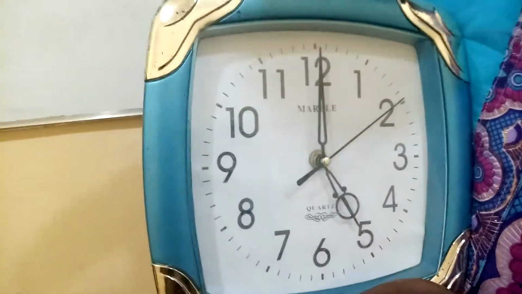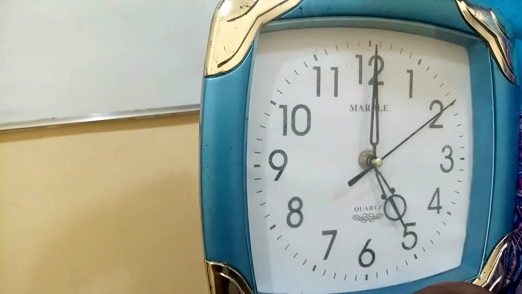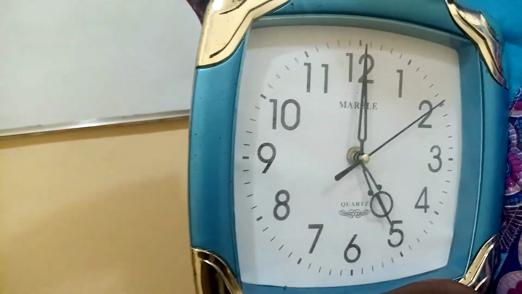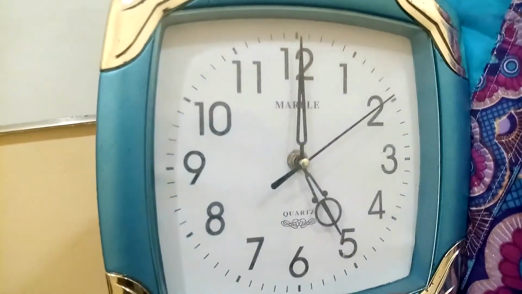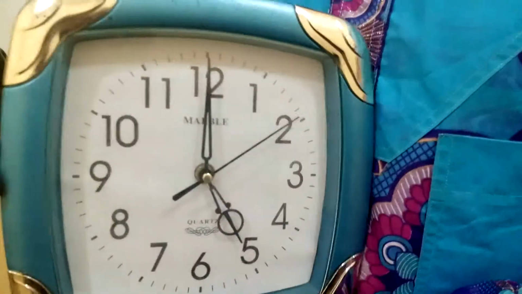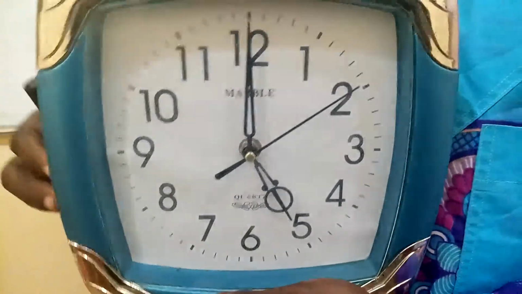Alright, that is how it keeps moving. The long hand or the minute hand keeps moving. As it moves and gets back to 12, you have another hour, and so forth. Alright? Alright, next we are going to write now.